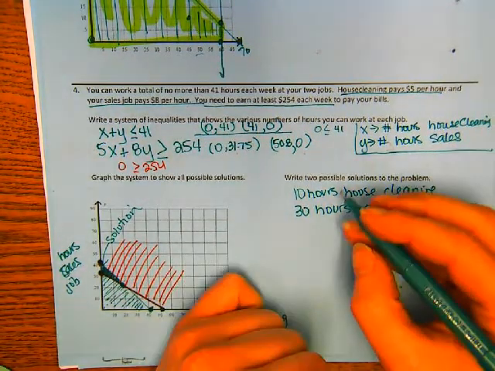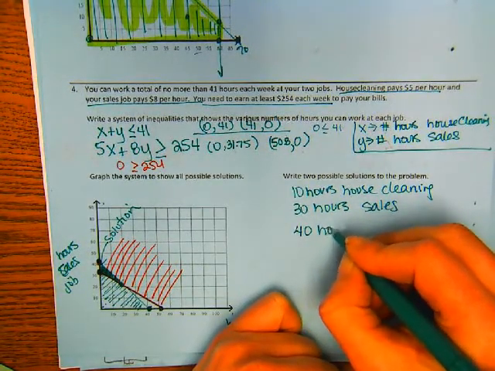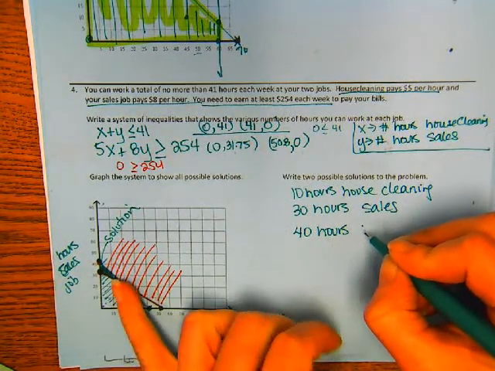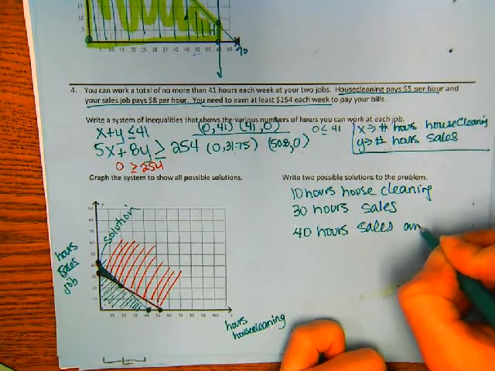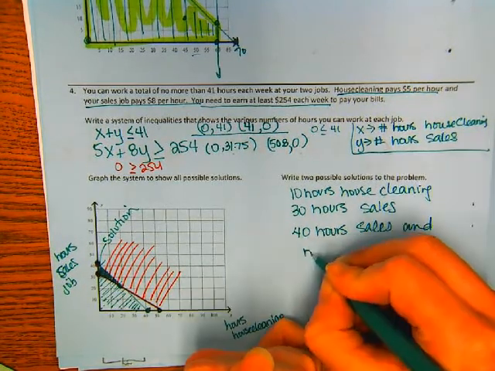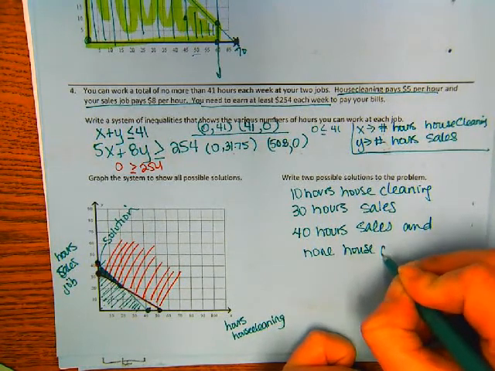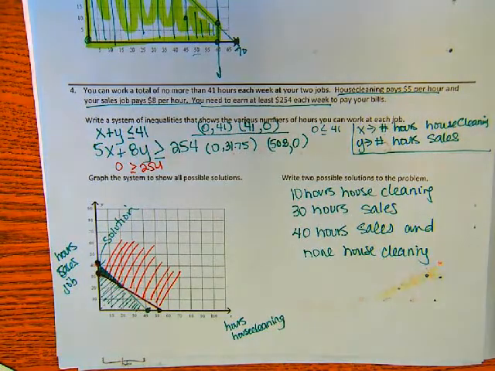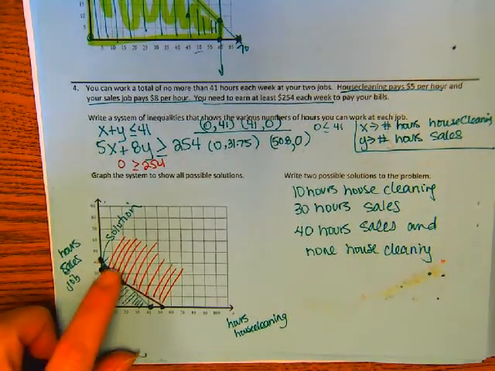So you could even do, if you wanted, 40 hours of the one. So that's sales. And none house cleaning. Maybe you don't like the house cleaning. I don't know. Anyways, those are 2 possible solutions that would be in that darker shaded area.